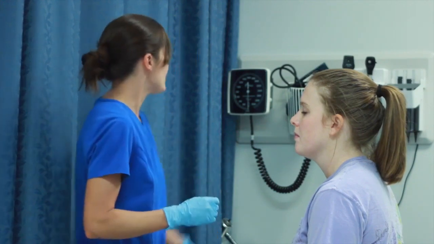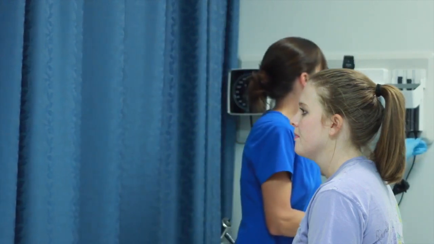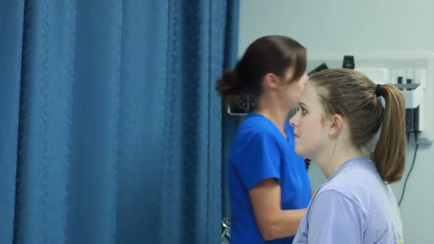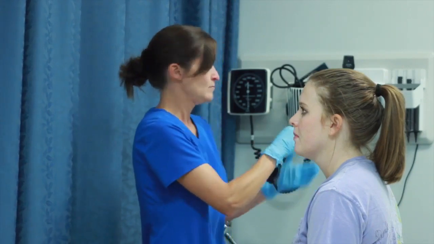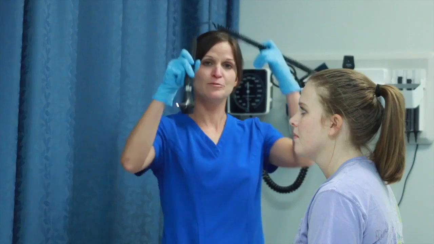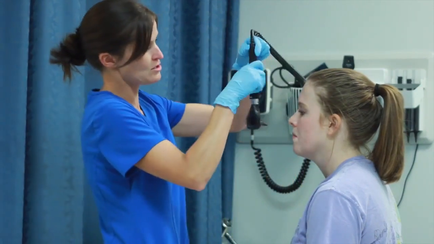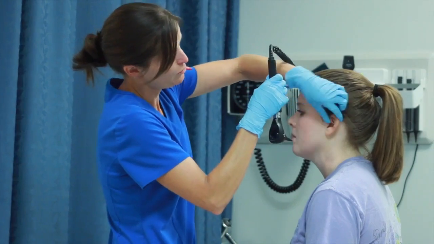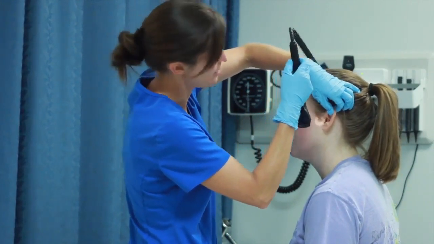Okay. Finally, for the ears, we're going to do something that's a little more advanced practice, which is going to be using the otoscope. Before the otoscope, you're actually going to take it and flip it upside down. And when we're using it, because she's an adult over the age of 2, I'm going to pull the pinna up and back before I insert this into the ear canal.